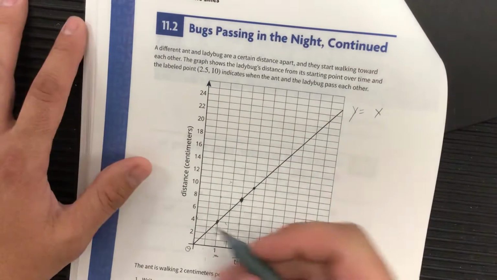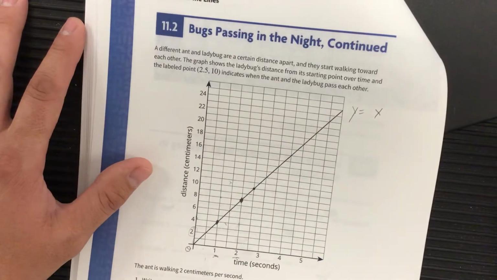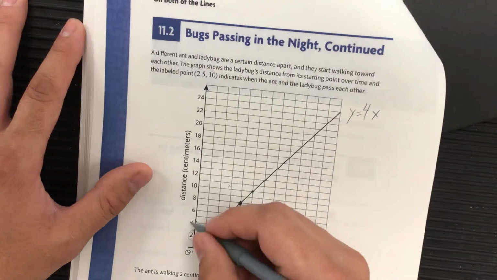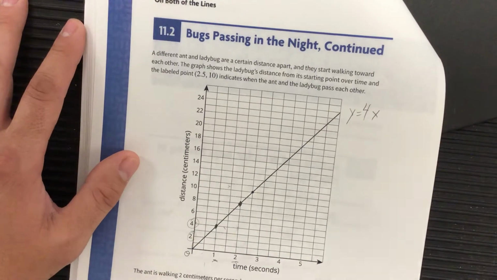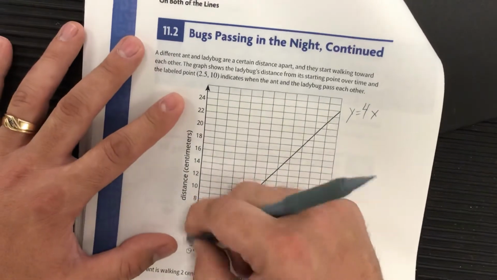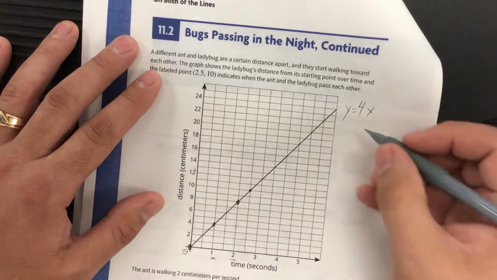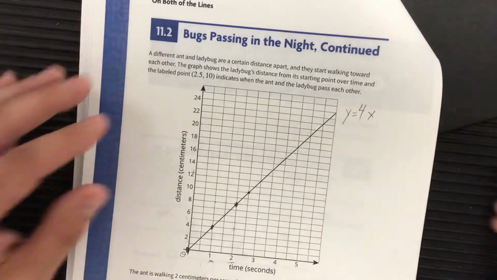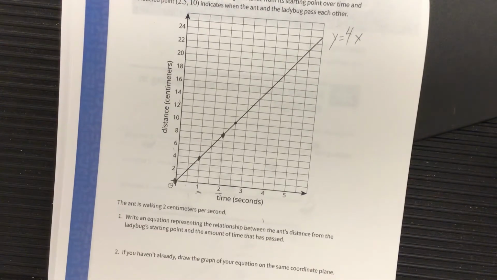Because the y-intercept. Does it go through this line right here? Oh, so that's plus 4. It goes through 4? Oh, wait. The origin's at 0. Is that it? Yeah, you can put plus 0 if you want. It goes through the origin. Starts right here. That's all you need, and you said that was the ladybug? Yeah.